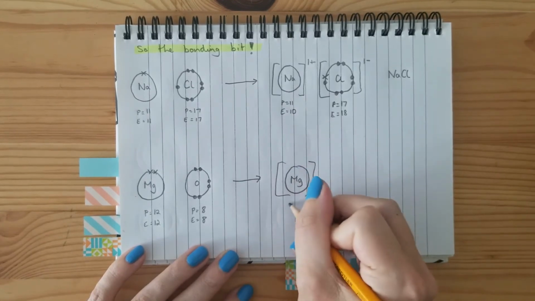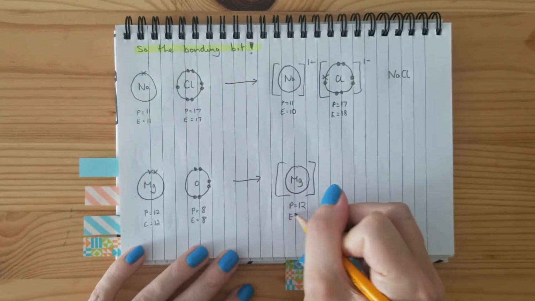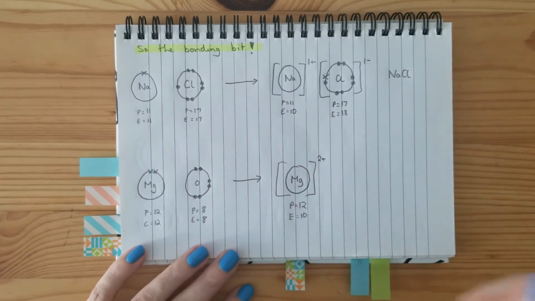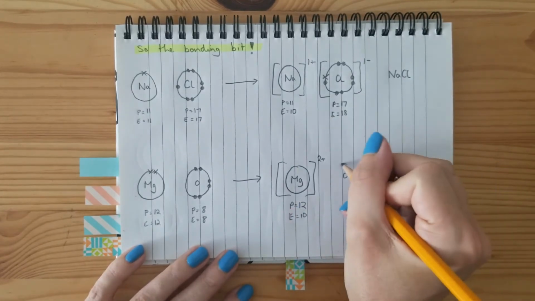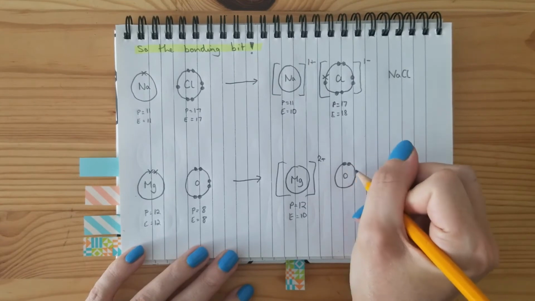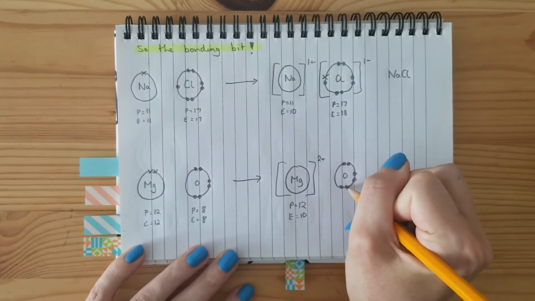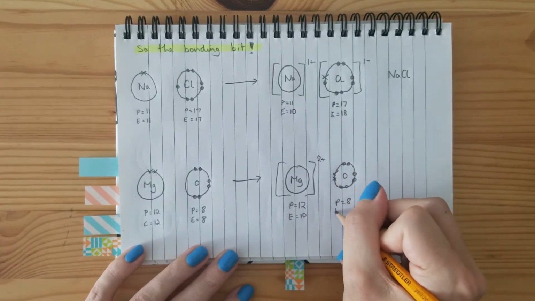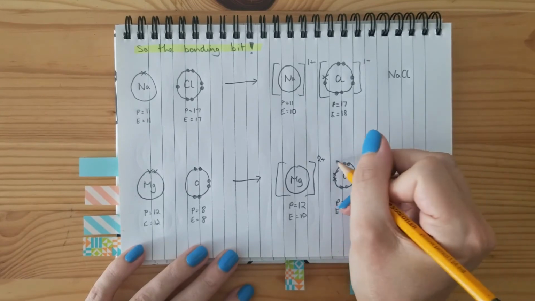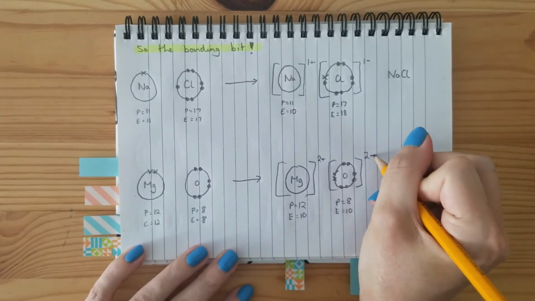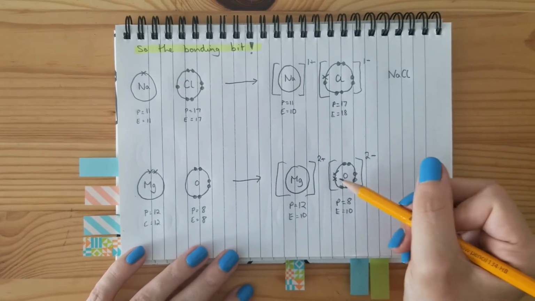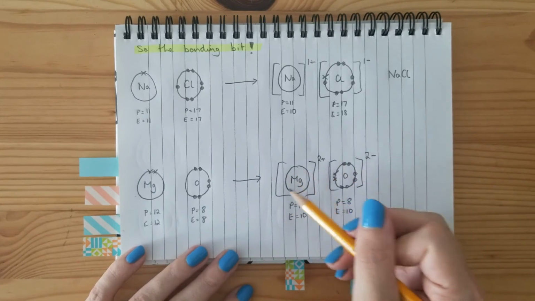And it would then have 12 protons, but 10 electrons. So it would have a 2 plus charge, like all things in group 2. It will end up with a 2 plus charge because it's losing those 2 electrons. And the oxygen will have its 8 electrons to give it its full outer shell, 6 of its own, and the 2 that it's gained from magnesium. It has 8 protons, but 10 electrons, so we'll have a 2 minus charge, like all things in group 6. So the charges are determined by which group they're in because it tells you how many electrons they've gained or how many electrons they've lost.